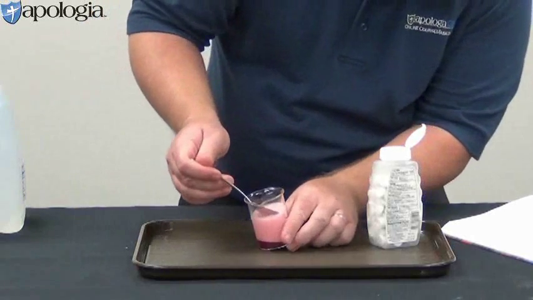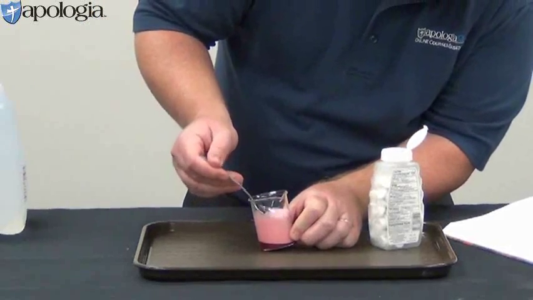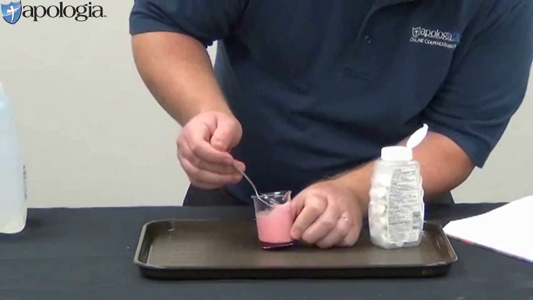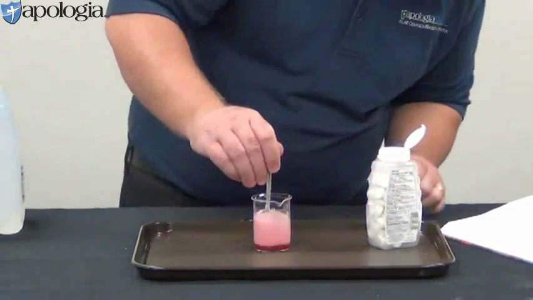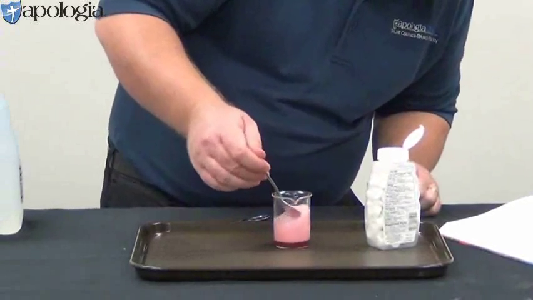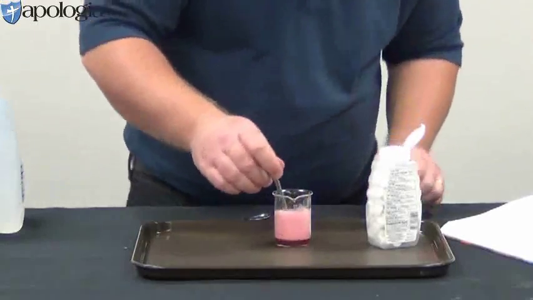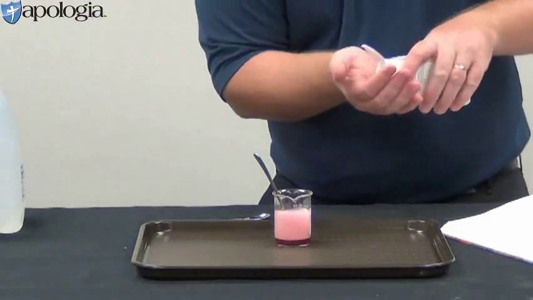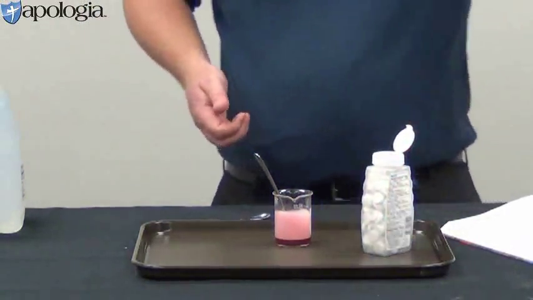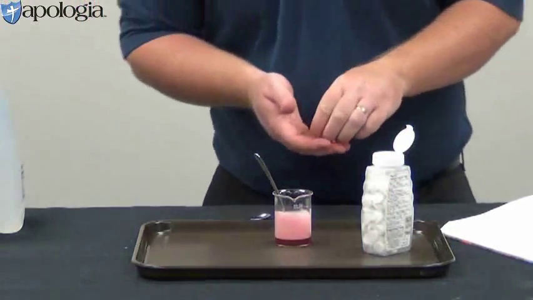Okay, there's my antacid tablet so far. So it looks like I'm going to need another one. So you're just going to keep adding antacid tablets till you get a color change.